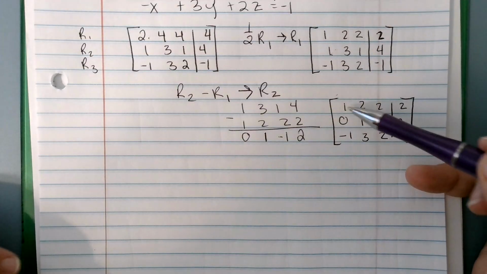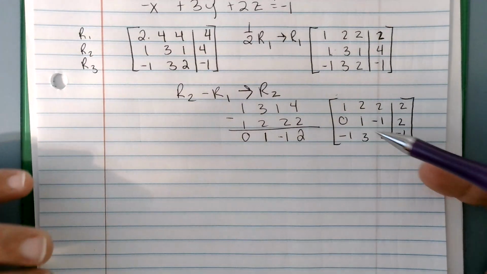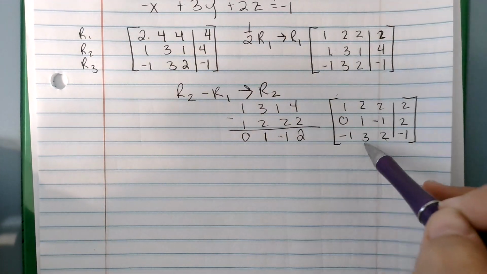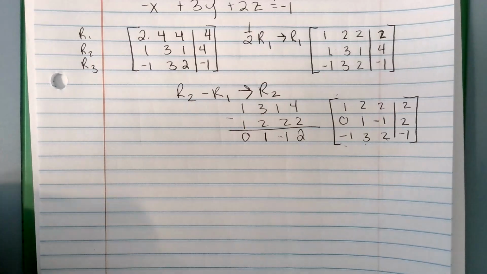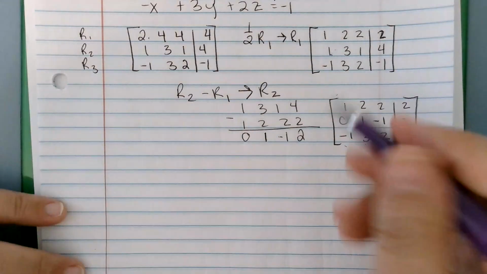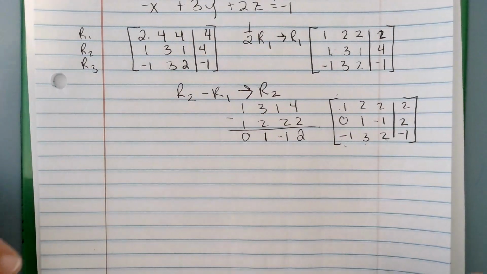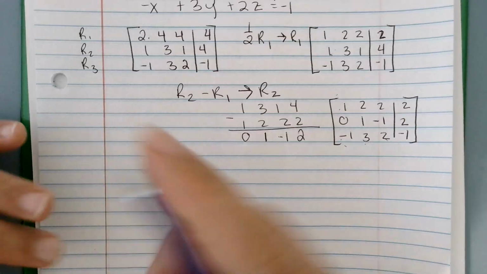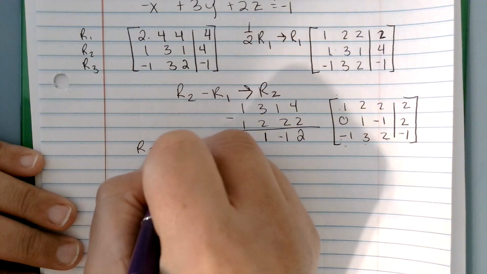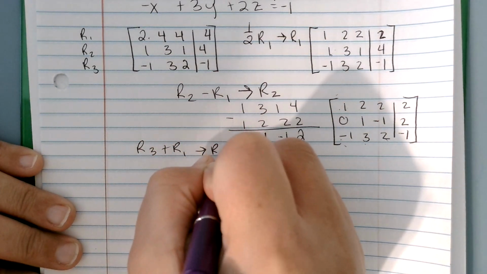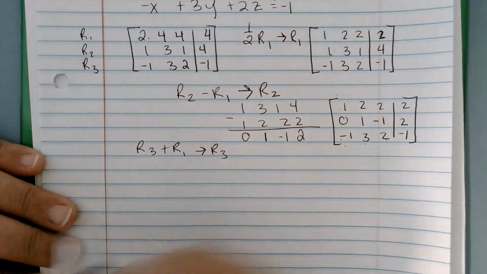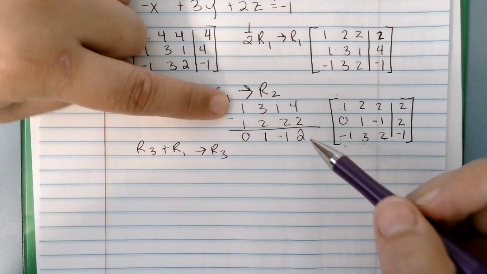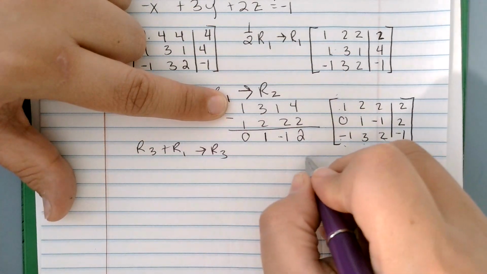Okay, I have 1 and 1 and a 0. I'm getting close. I want this one to be a 1 and then these two to be a 0. So what do we do here? We can use this row and this row. They're both 1s. When I add them together, they give me 0s. So I'm thinking row 3 plus row 1 and replace row 3. Now I am doing some side work. You don't necessarily have to do this side work if you don't need it.